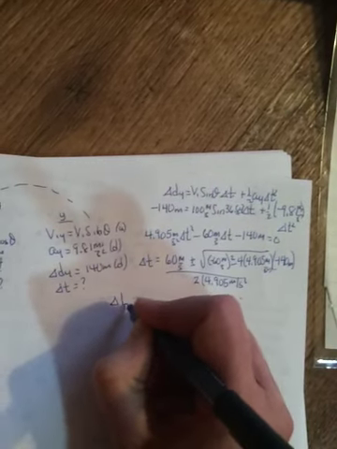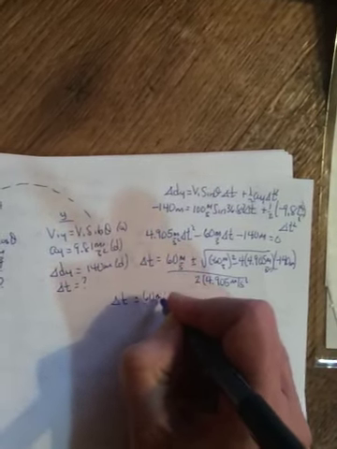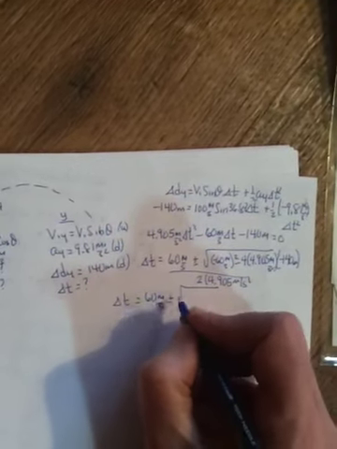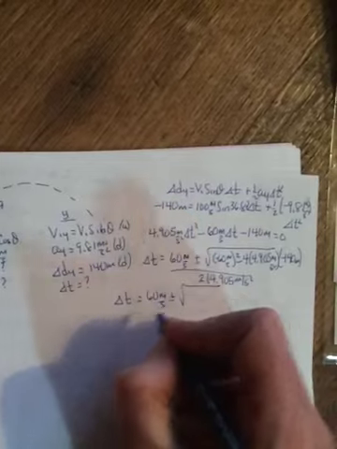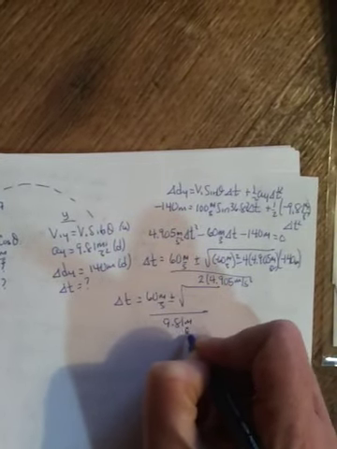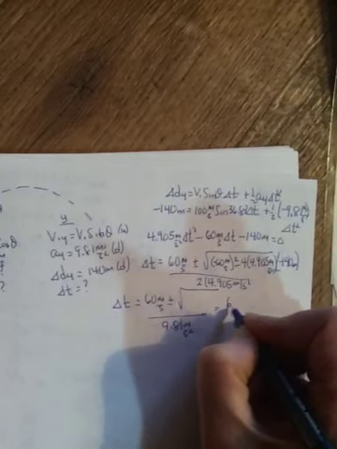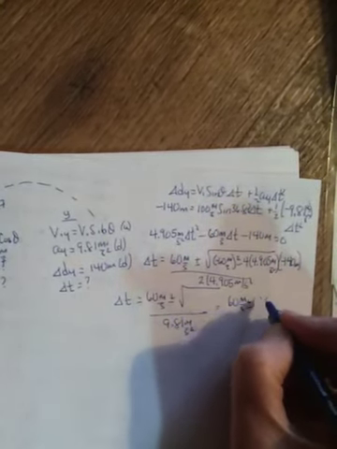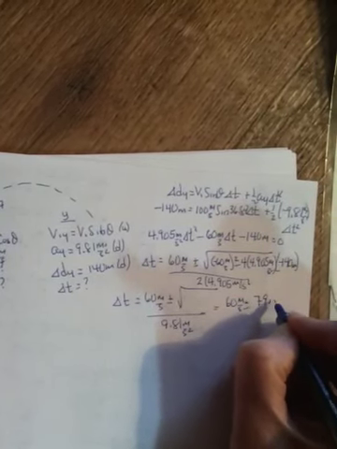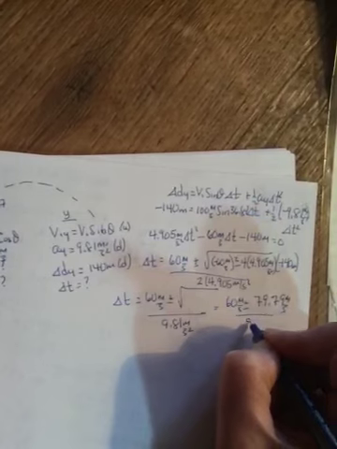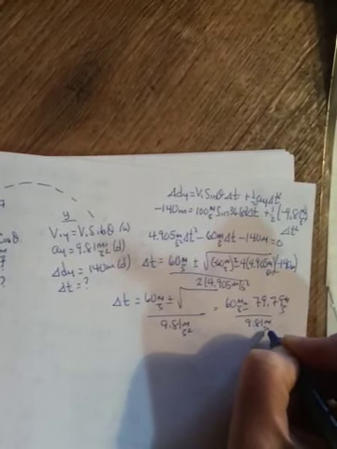Okay, so delta t equals negative 60 meters per second, plus or minus, under the root is something that I didn't write down, over 9.81 meters per second squared. So you end up with 60 meters per second plus or minus 79.79 meters per second over 9.81 meters per second squared.